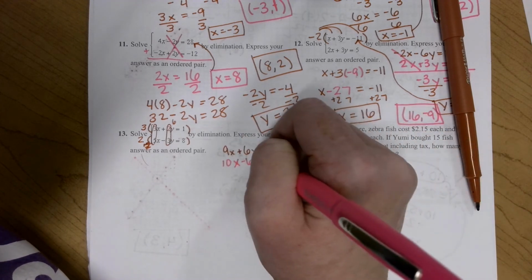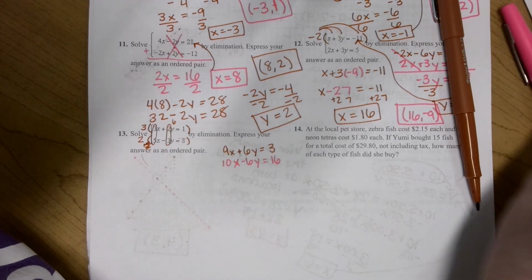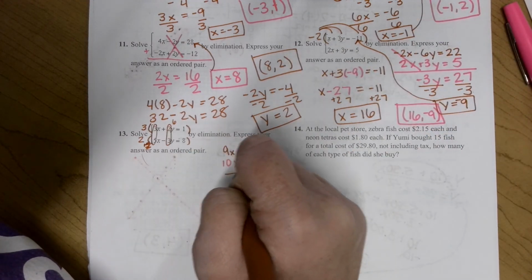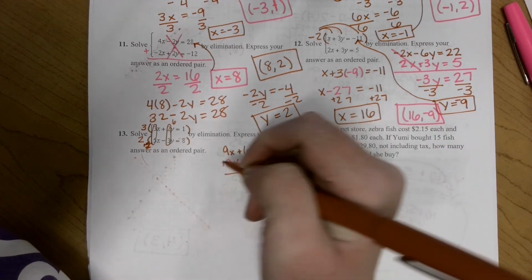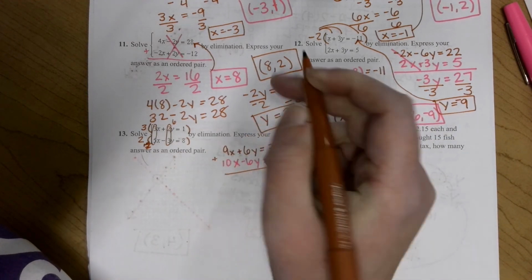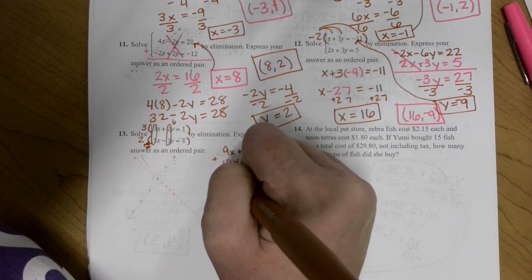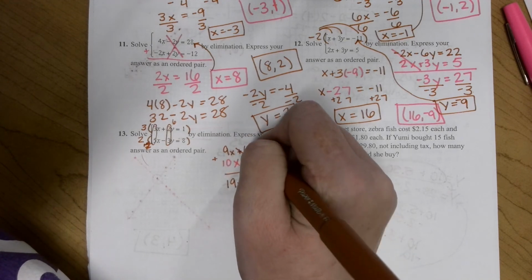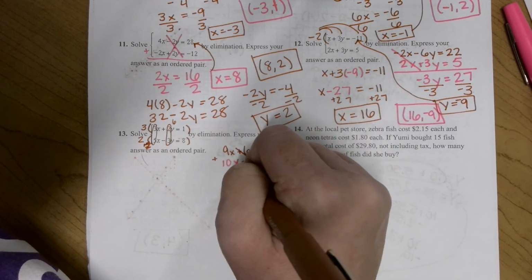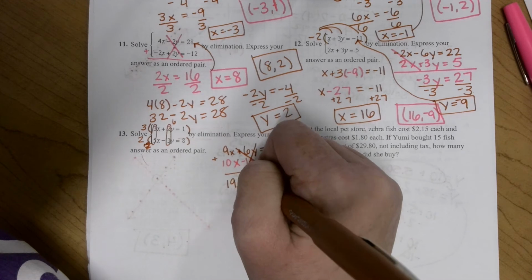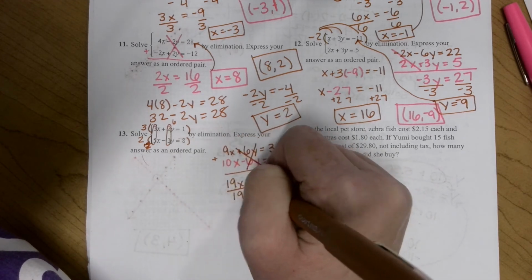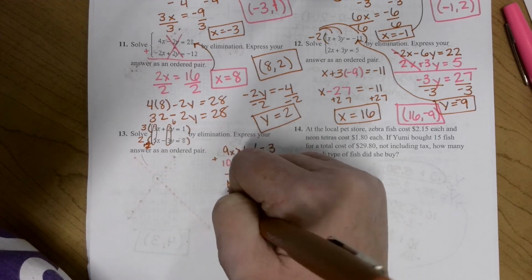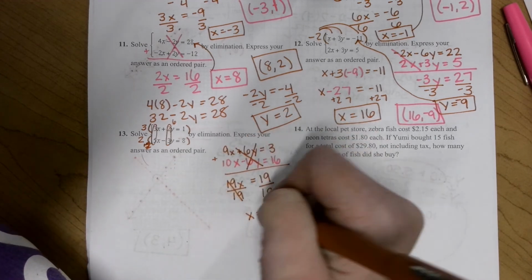And 2 times 8 is 16. Okay. We'll start working on eliminating. We're going to add our equations together. 9 and 10 is 19. Positive 6 and negative 6 cancels. 3 and 16 is 19. And then we'll divide both sides by 19. And x is going to equal 1.